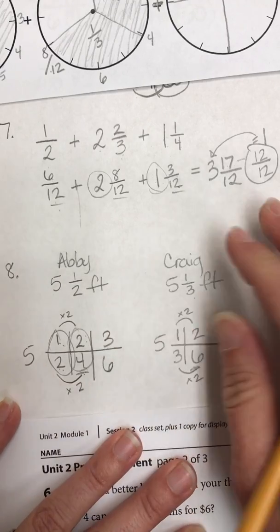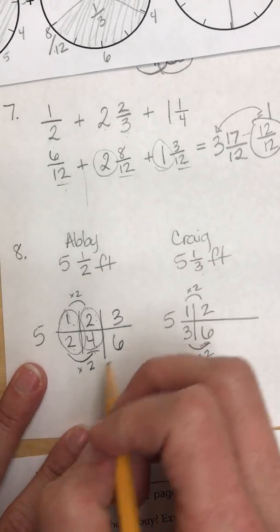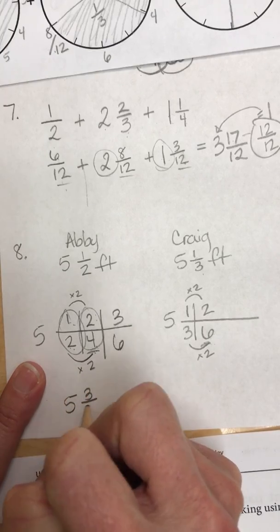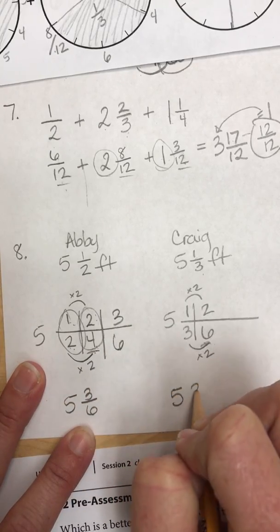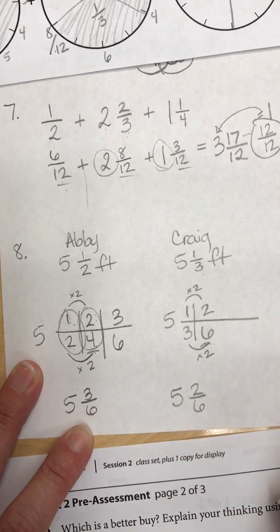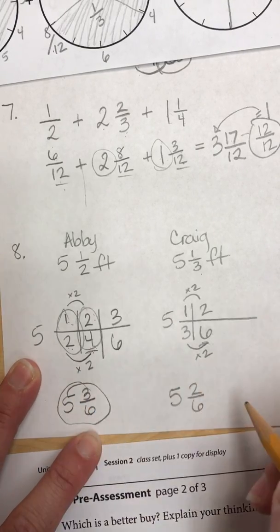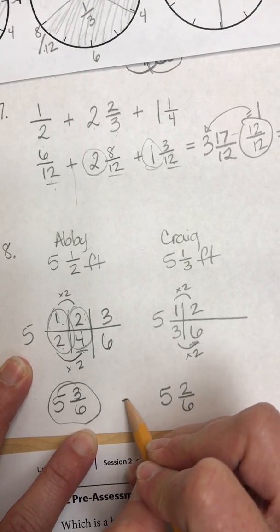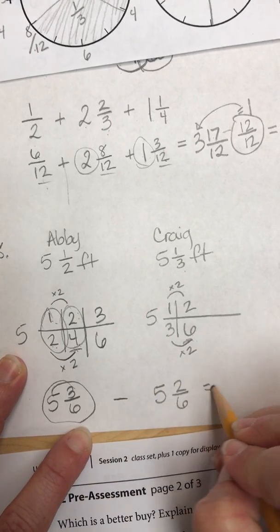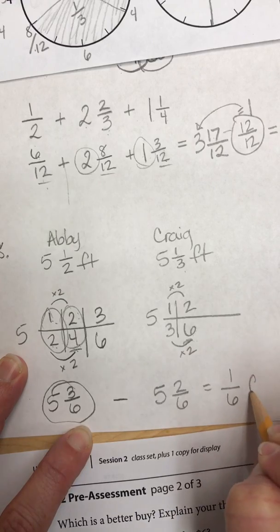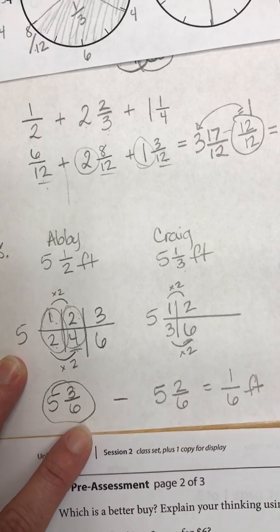So now I can change it up and say that Abby is 5 3/6, and Craig is 5 2/6. So who is taller? Abby. Abby is taller, and how much? She is taller by 1/6 feet. And that's it for page 2.